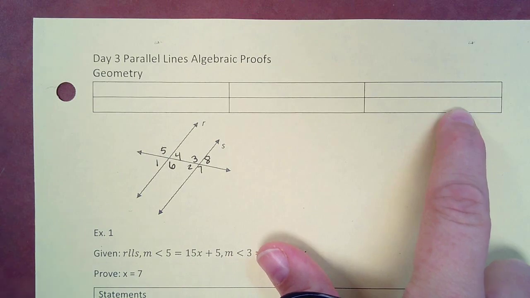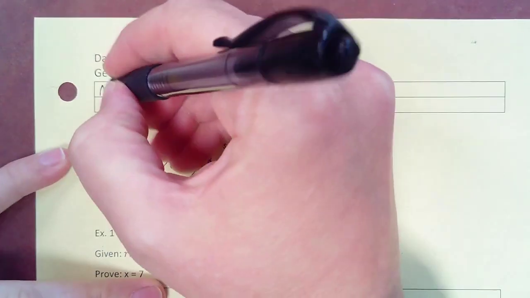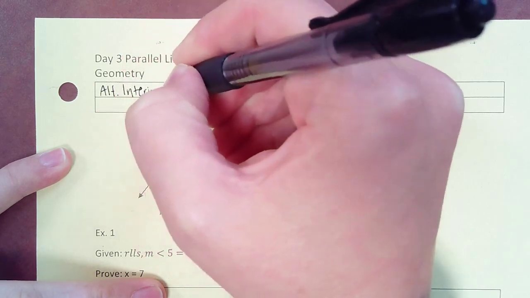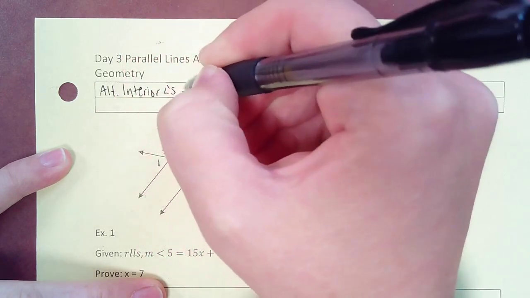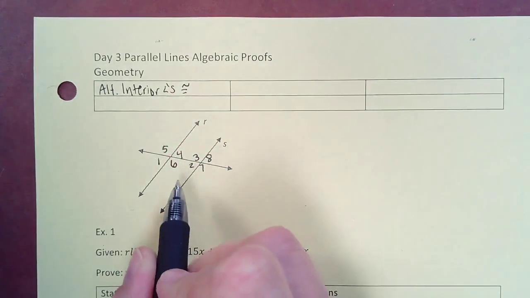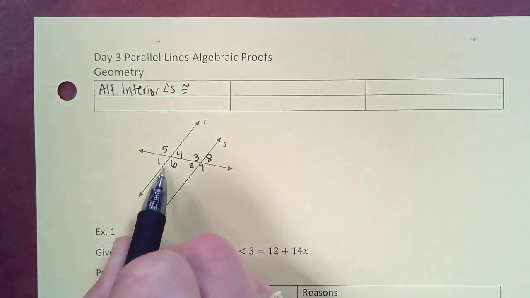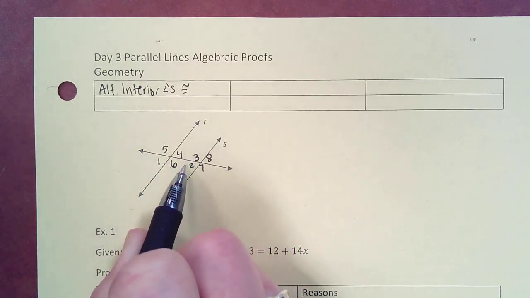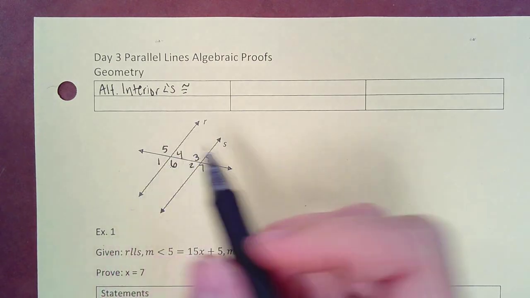So first, let's go with alternate interior angles. Okay, we know that they are congruent. So some examples would be 6 and 3. Those are alternate sides of our transversal, and they're on the inside of the parallel lines. 4 and 2 would also be alternate interior.